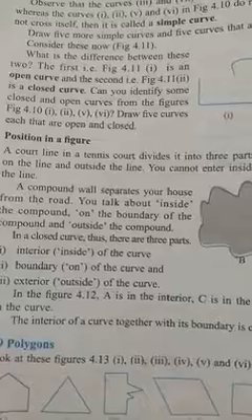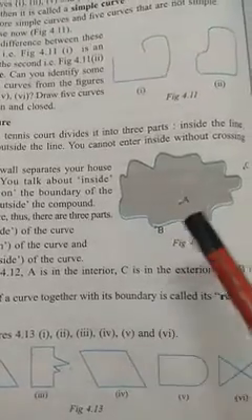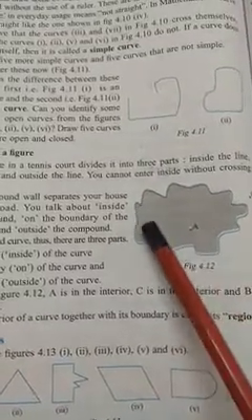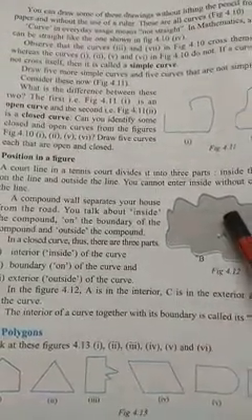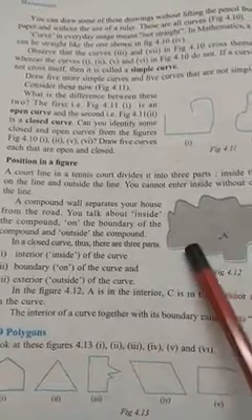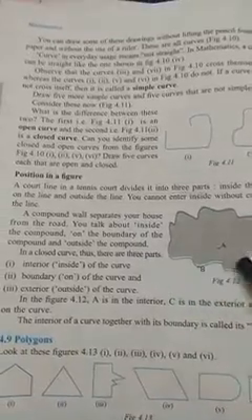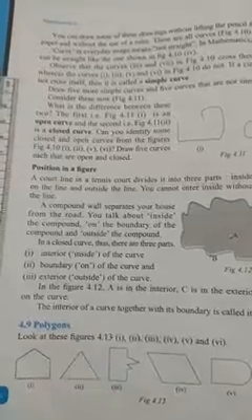So in a closed curve, there are three parts. You can see three parts in a closed figure. This is the boundary of the closed figure: on the line, inside the line, outside the line. Interior is inside the curve, the boundary is on the line, and exterior is outside it. Okay. Now let's see the shapes.